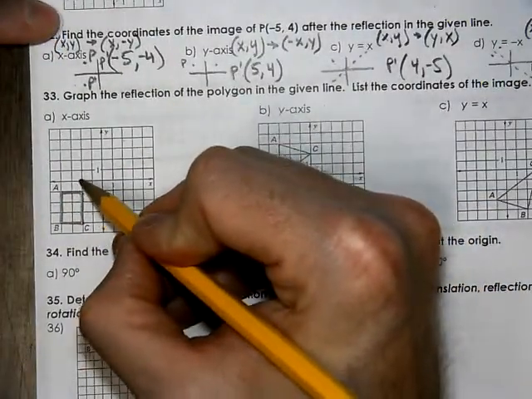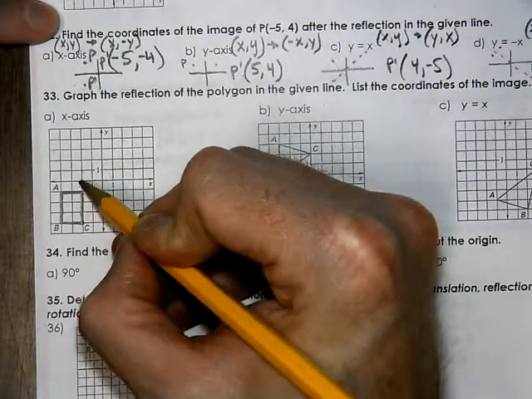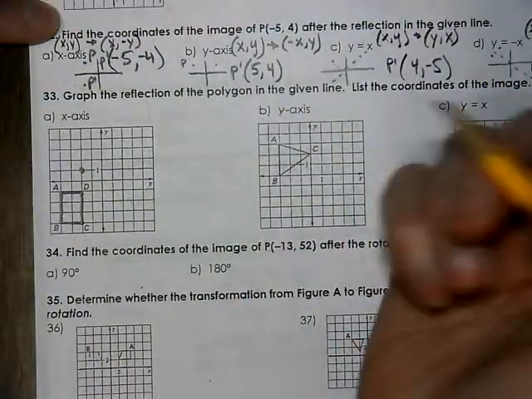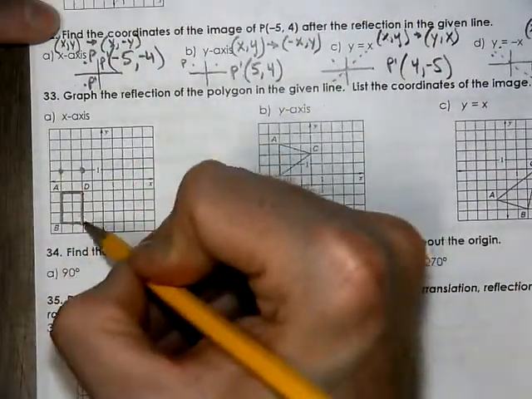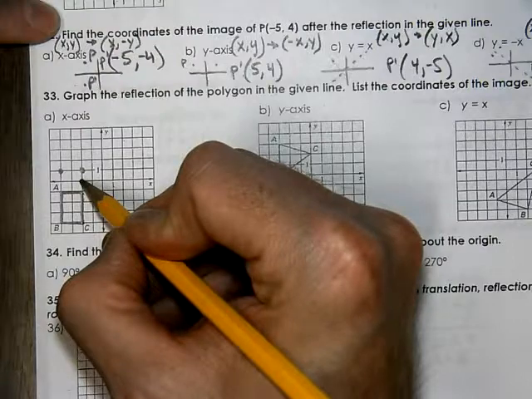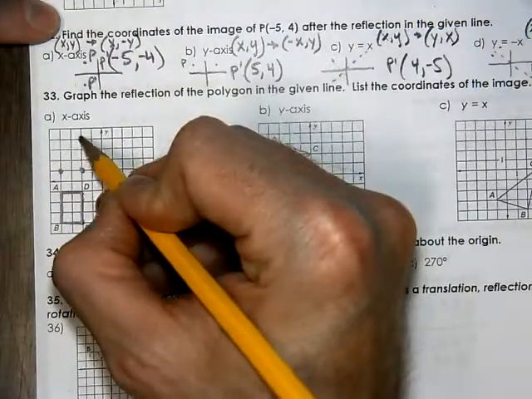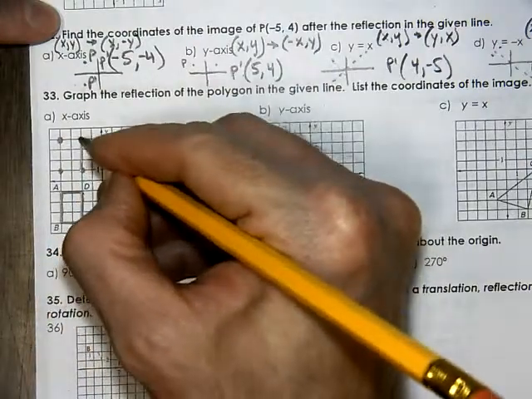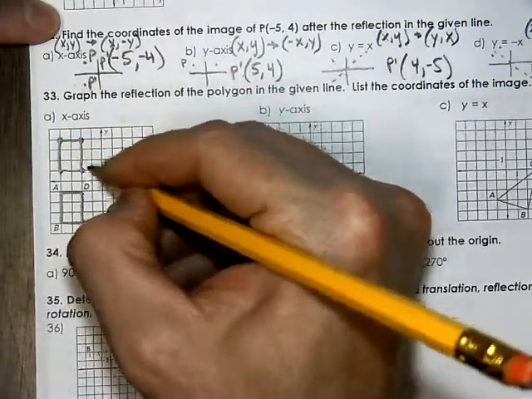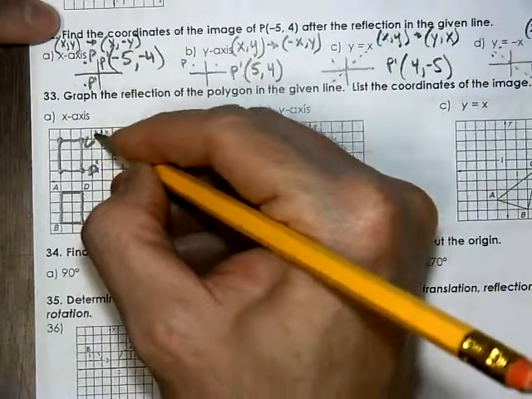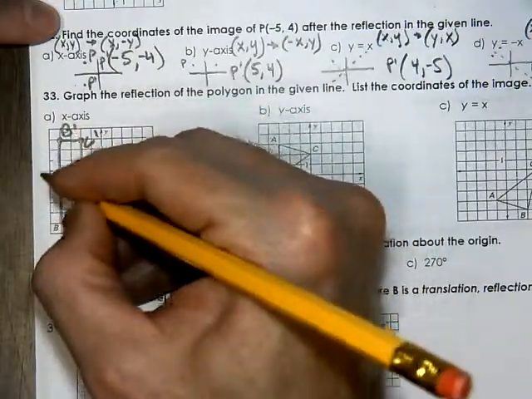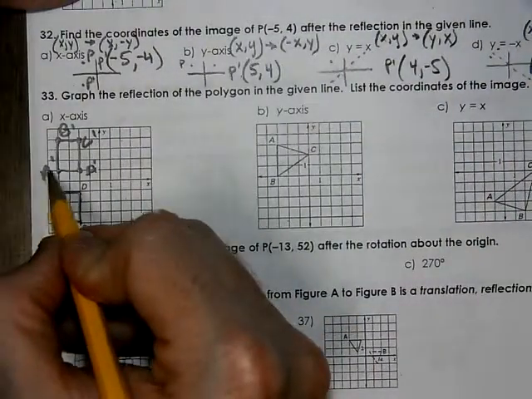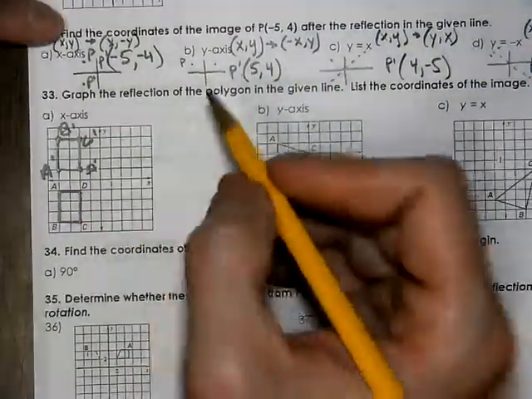So we count the distance it takes to get to the x-axis and count that same distance past it. 1, 2, 3, 4 to get to the x-axis, 1, 2, 3, 4 to get past it. Same thing for B. So we have D prime, C prime, B prime, and A prime. That's reflecting it over the x-axis.